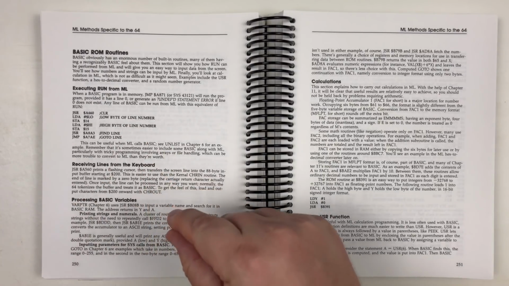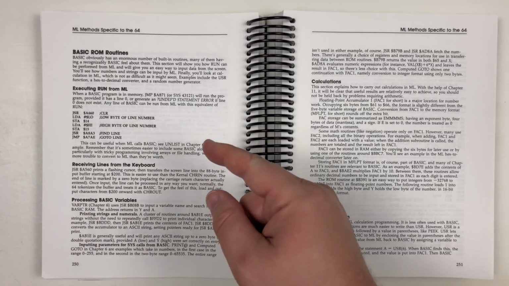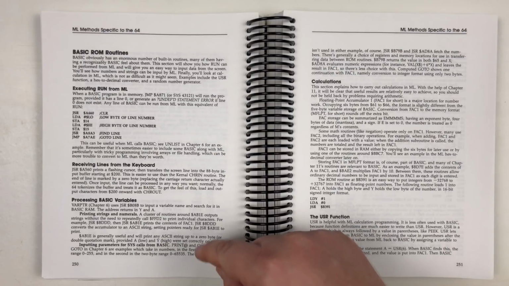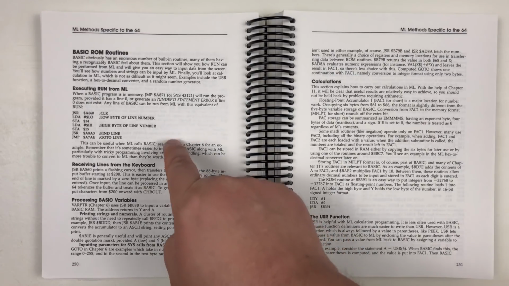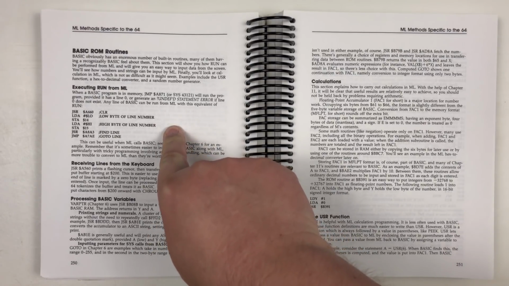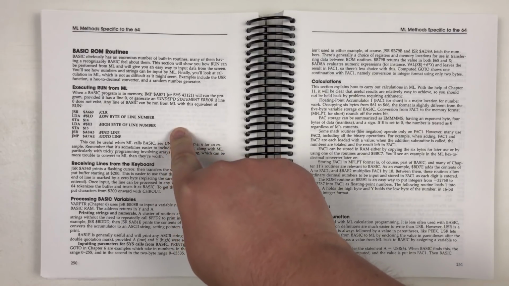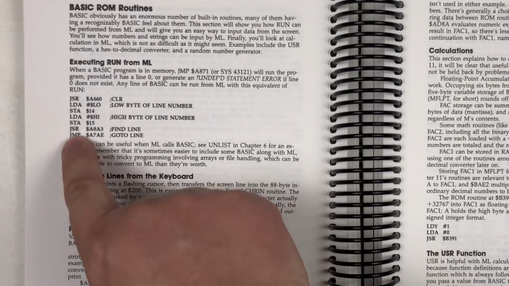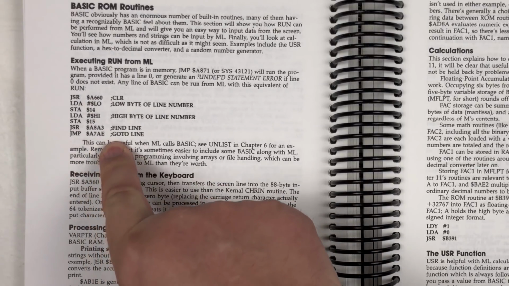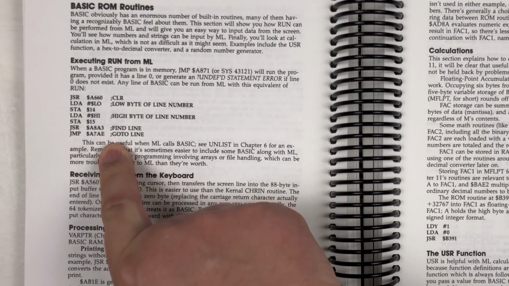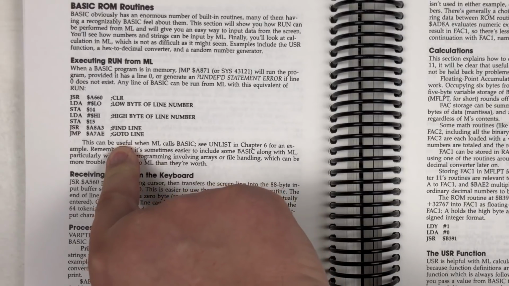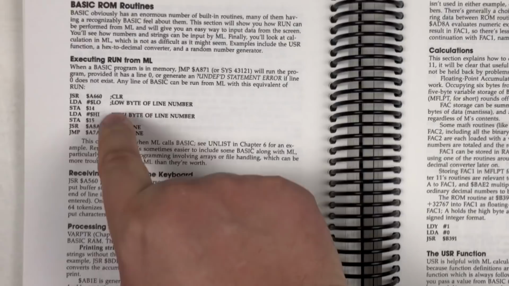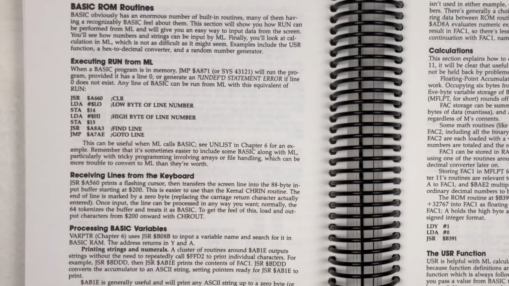If you've ever had a reason that you've wanted to run BASIC from machine language, and I have, I puzzled over that and I could not, like using Mapping the C64, I could not get that working reliably. And here is the magic incantation that would allow you to run BASIC code from machine language. So that's super cool. Page 250.